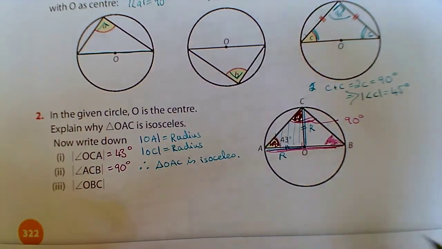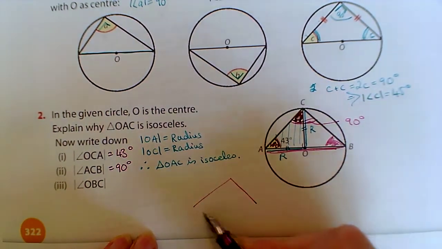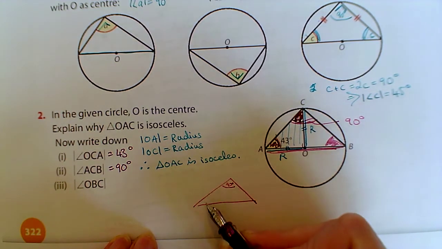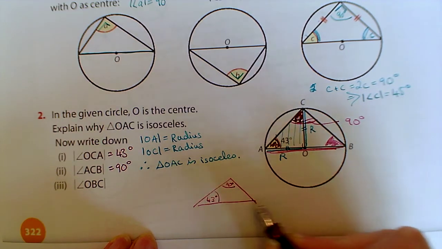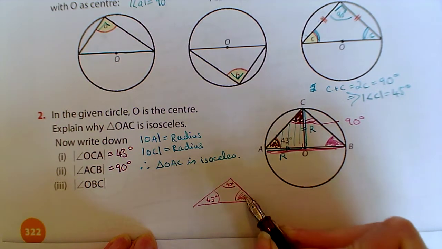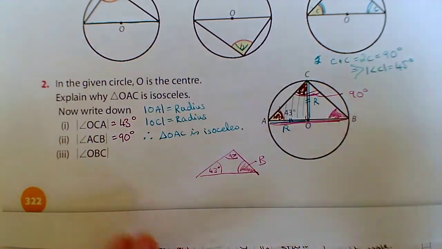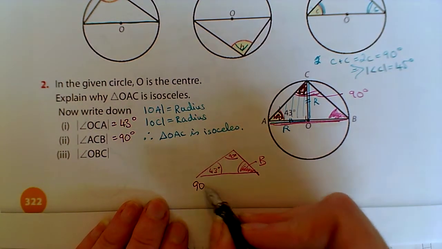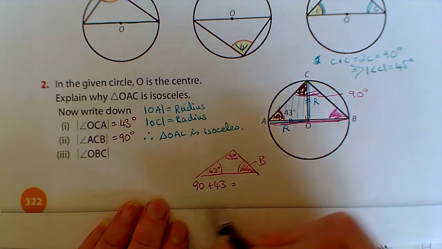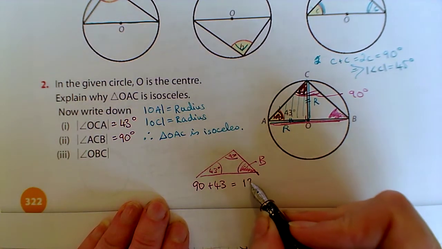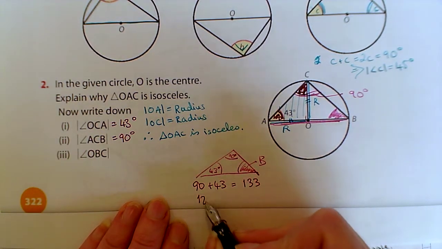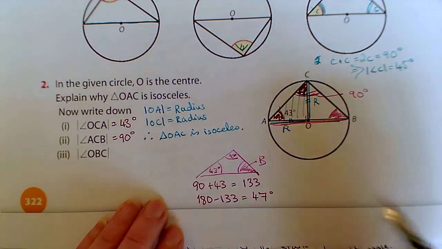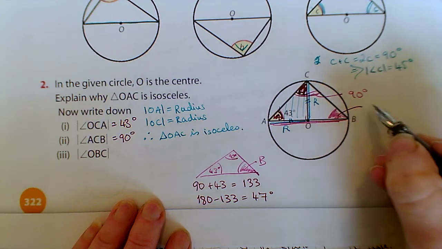If I sketch out the triangle to help me, ACB, I have 90 degrees here, I have 43 degrees down here, and so I can work out this angle B down here because they must all add up to 180 degrees. So 90 plus 43 is 133, and 180 take 133 is 47. So this angle down here must be 47 degrees.